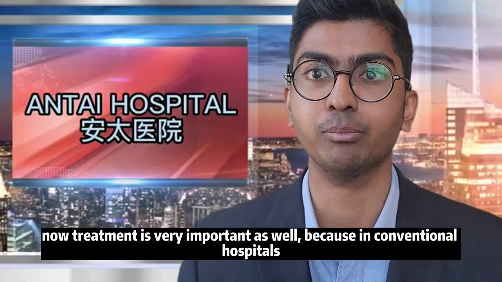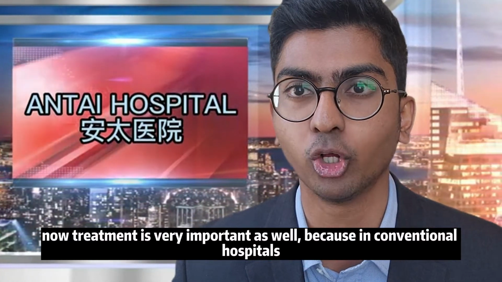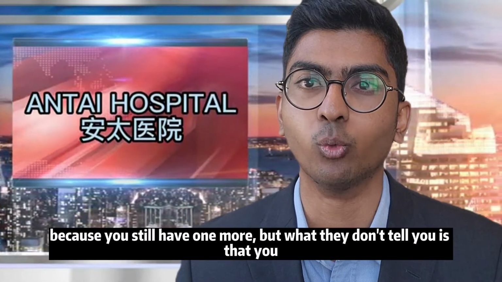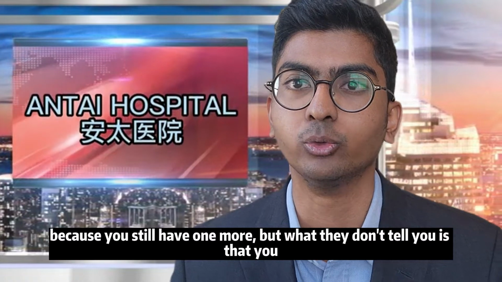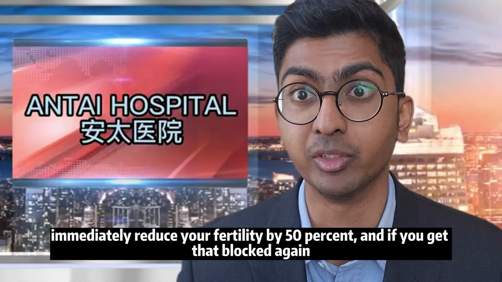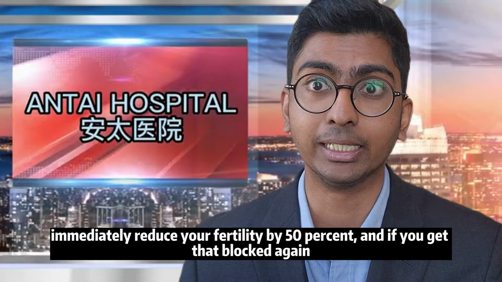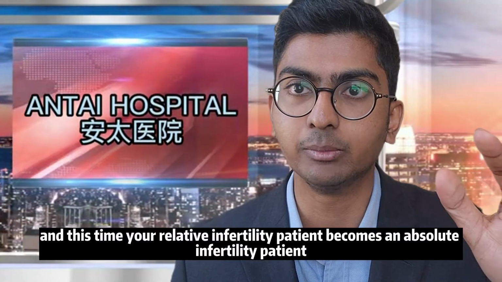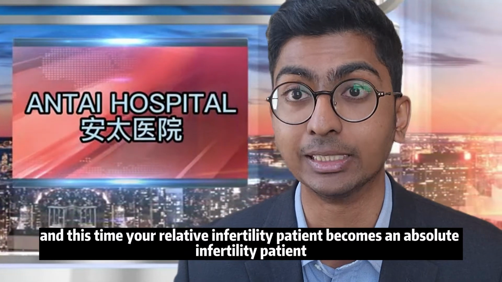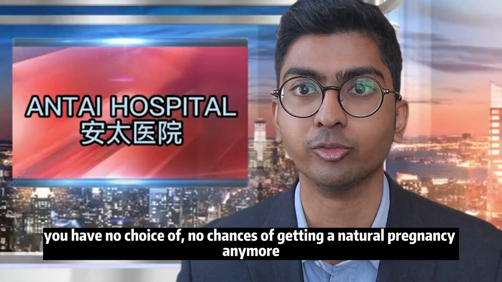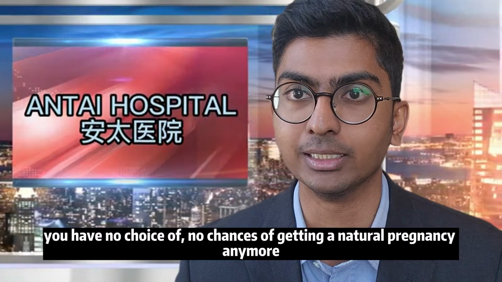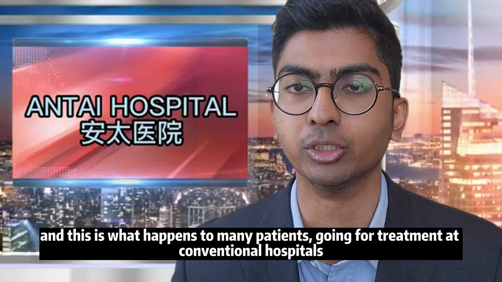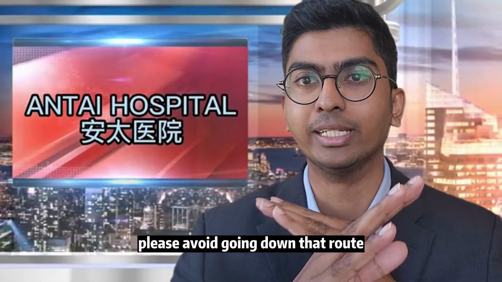Now, treatment is very important as well, because in conventional hospitals, immediately they tell you to remove that fallopian tube because you still have one more. But what they don't tell you is that you immediately reduce your fertility rate by 50%. And if you get that blocked again, they will ask you to remove that as well. And this time your relative infertility patient becomes an absolute infertility patient. You have no chances of getting a natural pregnancy anymore. And this is what happens to many patients going to treatment at conventional hospitals. Please avoid going down that route.